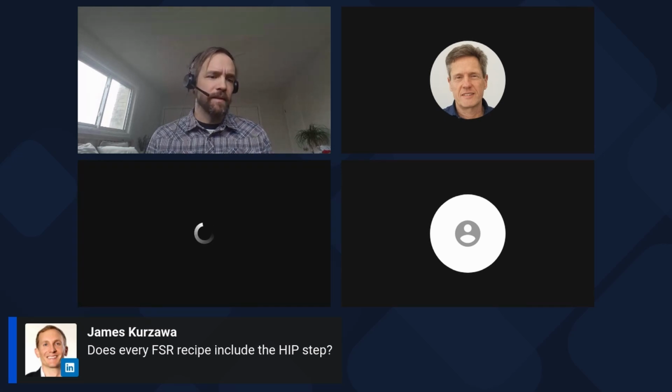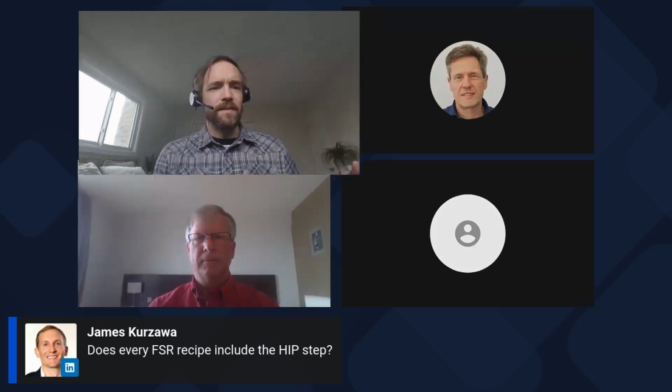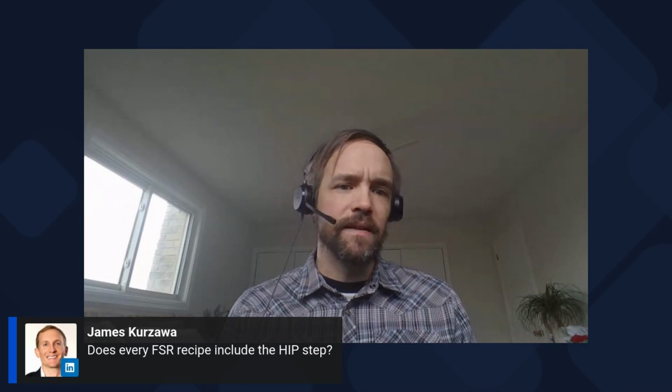Another question, does every FSR recipe include the HIP step? Good question. Yeah, HIP is not applied in all cases. So there's certain alloys, certain conditions which are favorable to cavitation. And so in some cases it's not included for convenience sake.